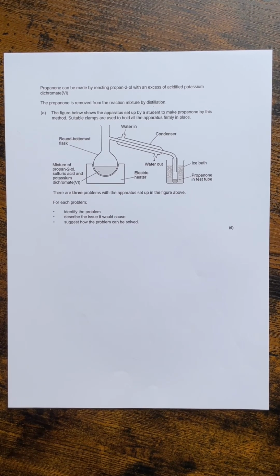But in terms of this video, I'm going to have a look at an RP5 question. RP5 being using distillation in the context of oxidizing an alcohol, or in other questions it could be about reflux, refluxing an alcohol to a carboxylic acid. Here we're having a look at using distillation to make propanone, a ketone, from propan-2-ol, a secondary alcohol.